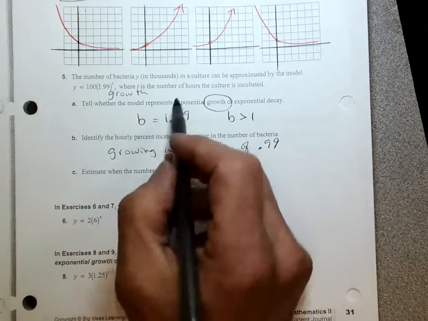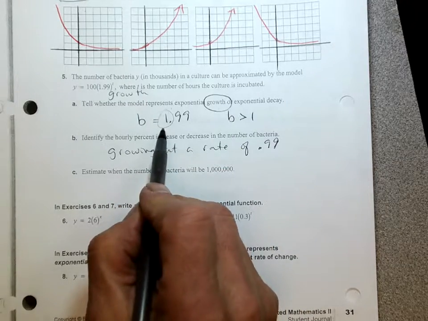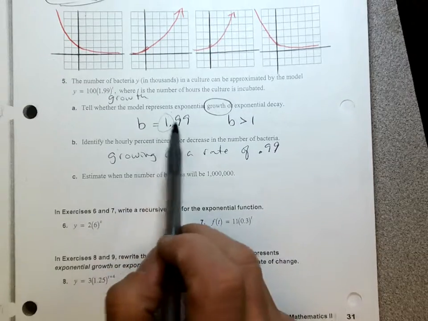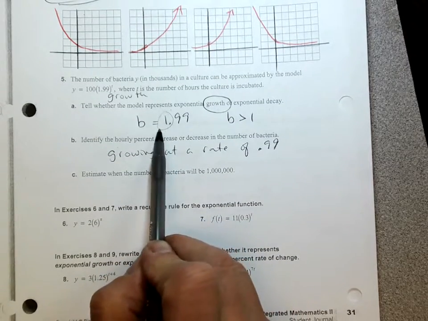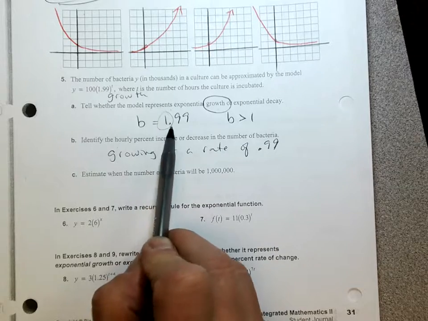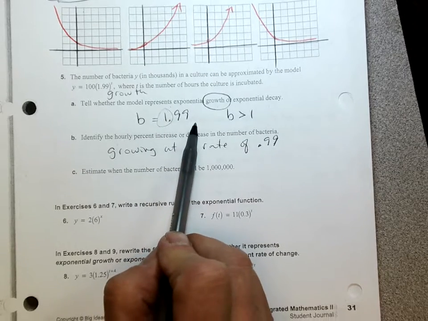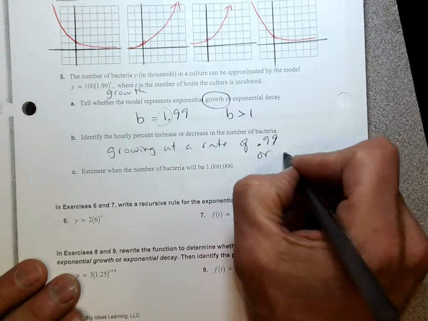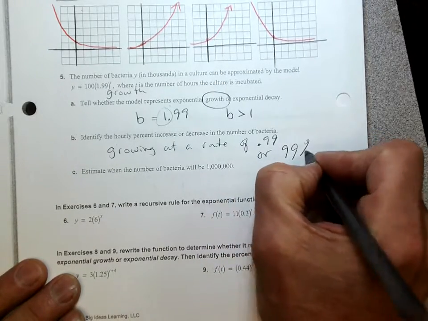Now this is important, you see the difference. We've talked about this before. The 1 represents the initial population. Let's go back to banking. If you put money in the bank and the 1 is not here, you don't get your original amount. You need the 1 to get your original amount. Then the 99 is your increase. So what we get is 0.99, or a 99% increase, okay?